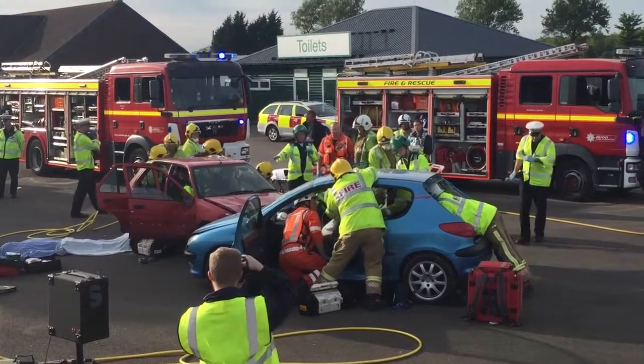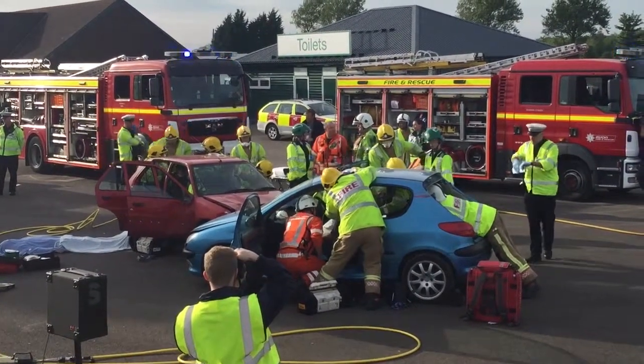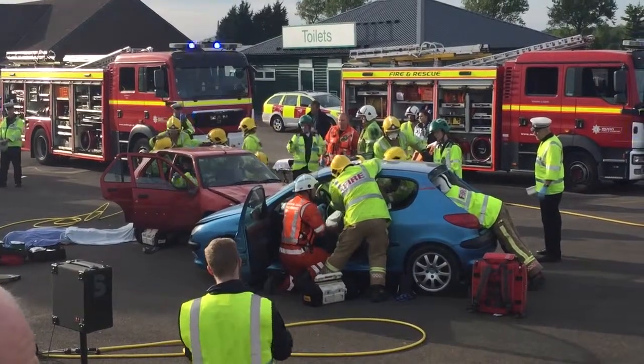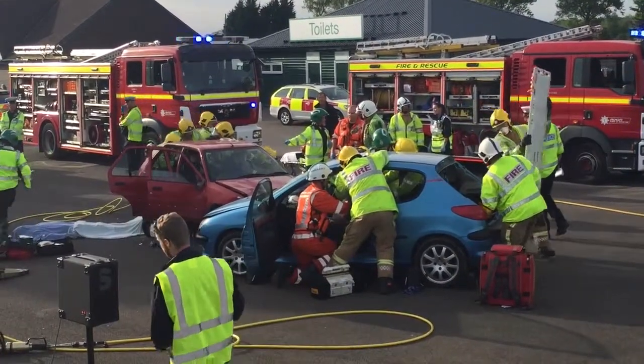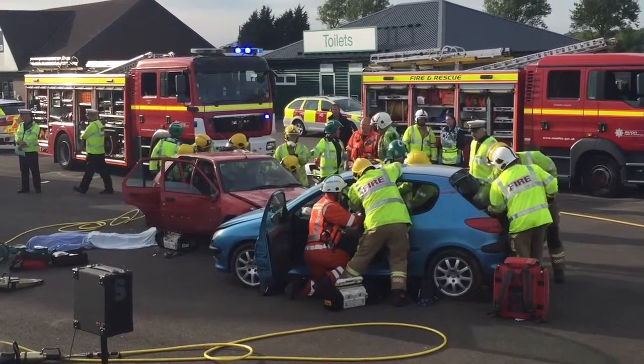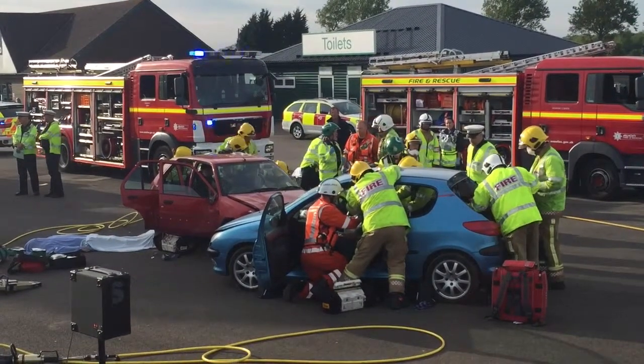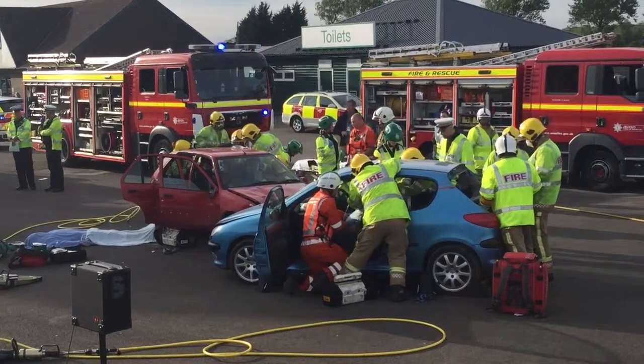So if there is more than one patient that requires their critical care, they will split their attention equally. What the paramedic will be doing now in the blue car is assessing the patient and assessing what he needs to do, what critical care needs to be provided.